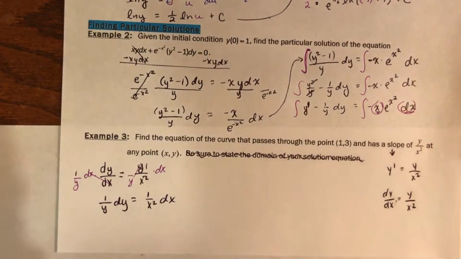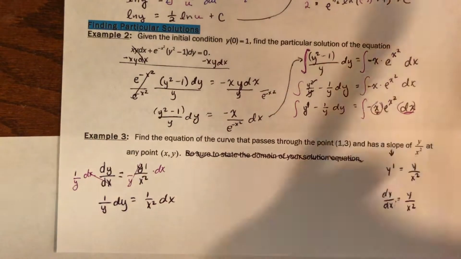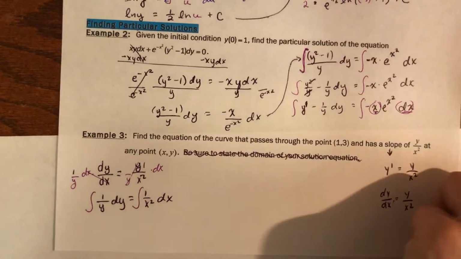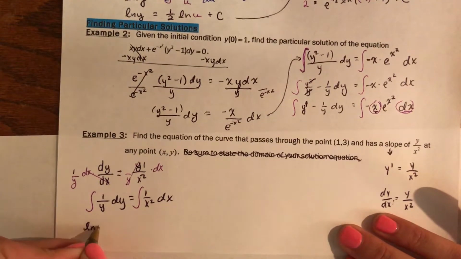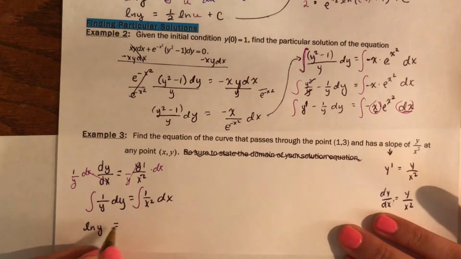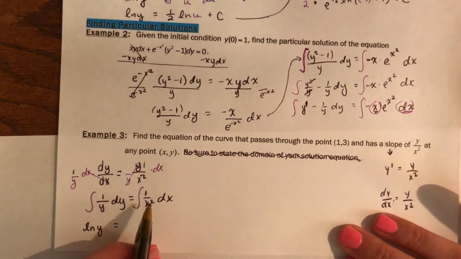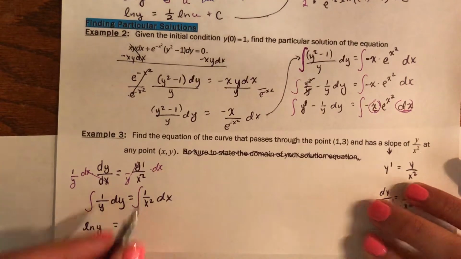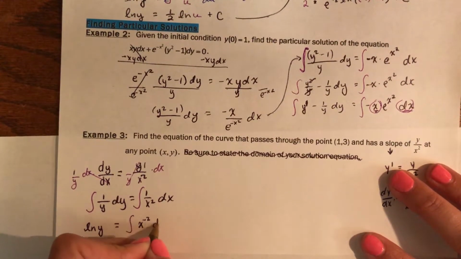So now that we've got that done, we're ready to integrate, right? Integrate both sides like so, per usual. Now, when we integrate this side, we'll have ln of y, and then we'll put the plus c on the other side. And then, again, how do we integrate something that looks like this? Well, it'd be helpful to rewrite this 1 over x squared as x to the negative 2 dx.